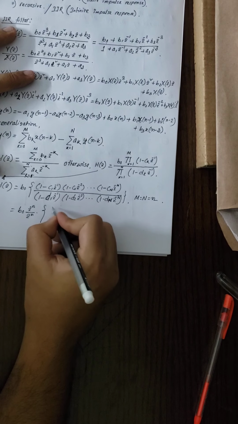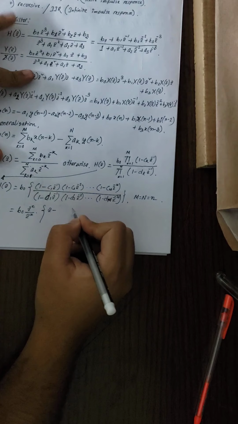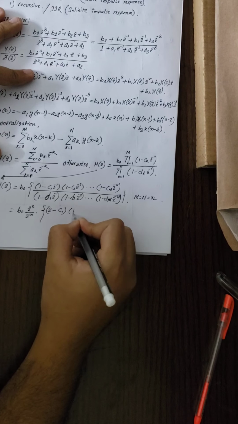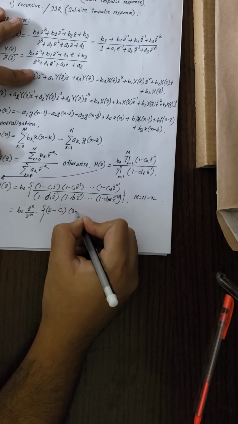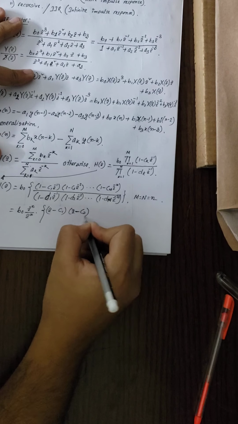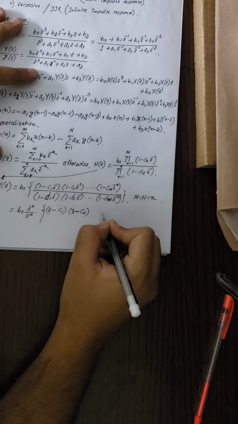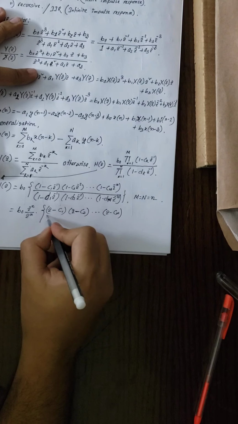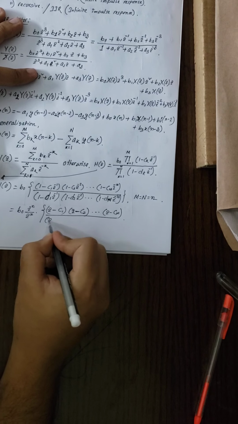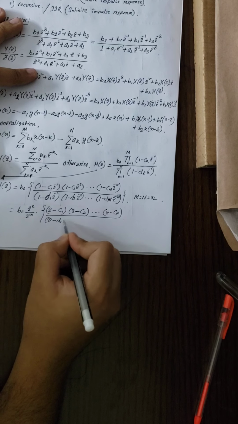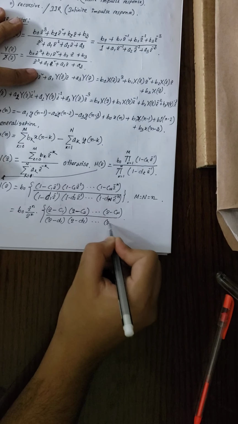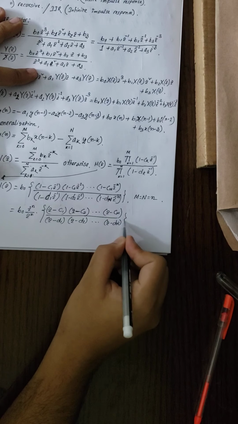This will become z minus c1, z minus c2, z minus cm. This becomes z minus d1, z minus d2, z minus dm.